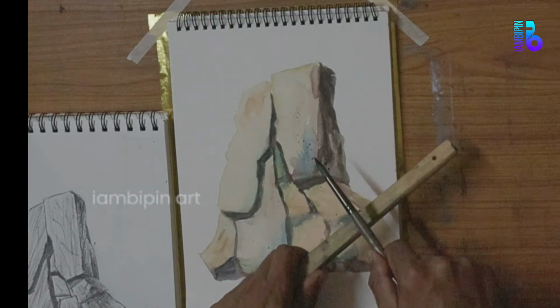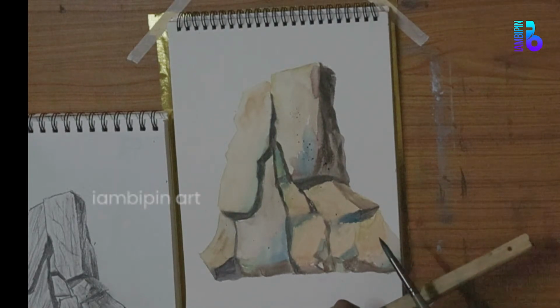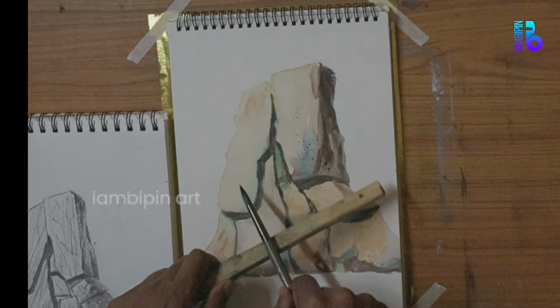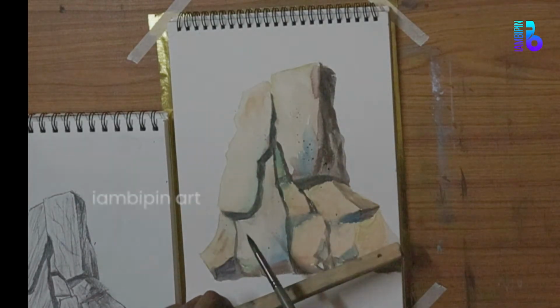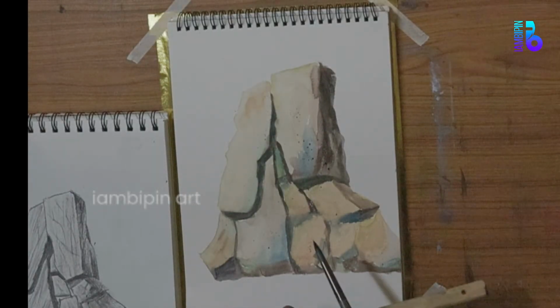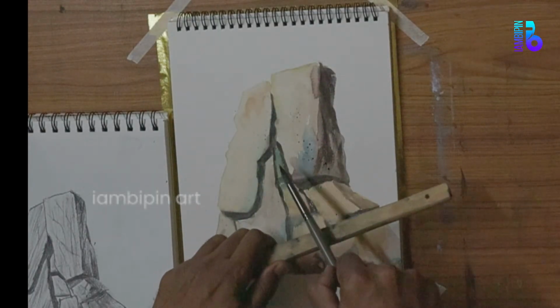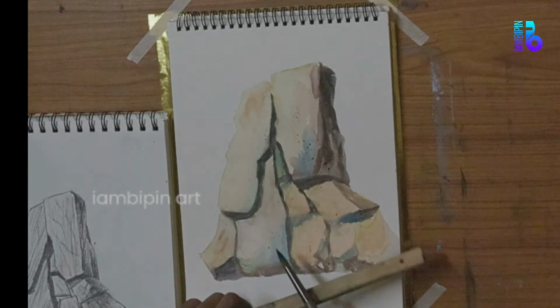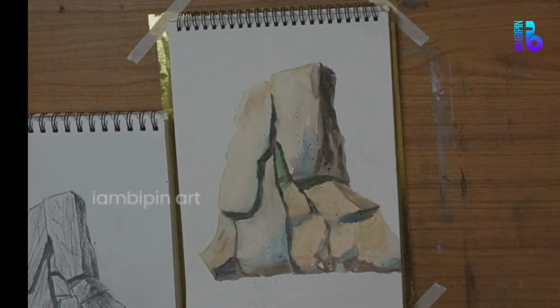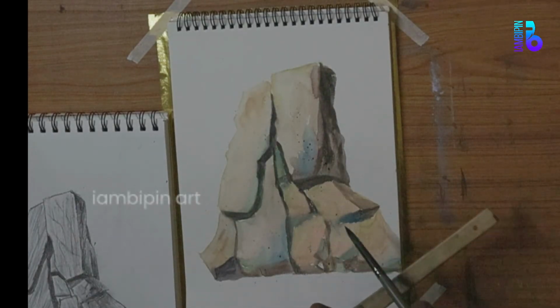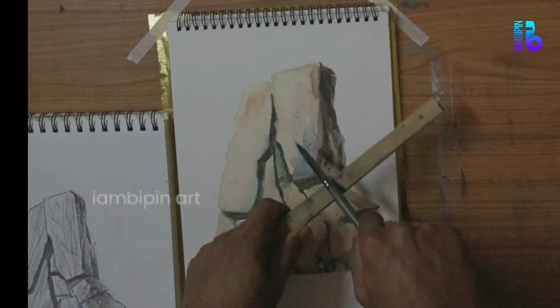This is splattering, this is a nicer, small one.